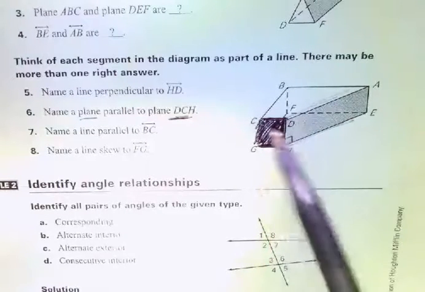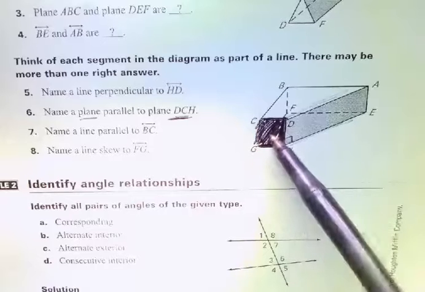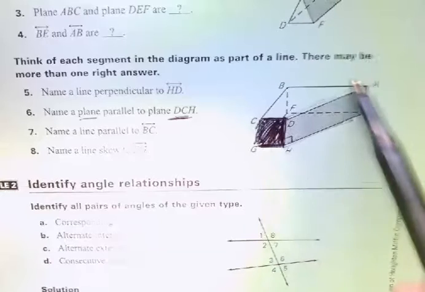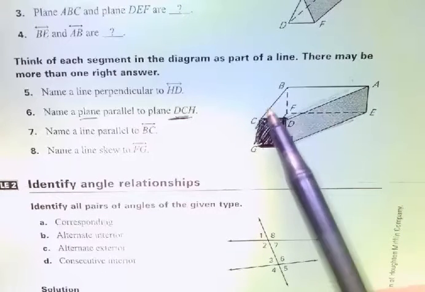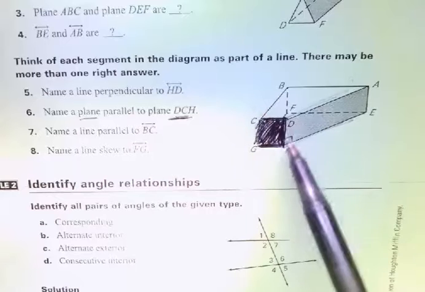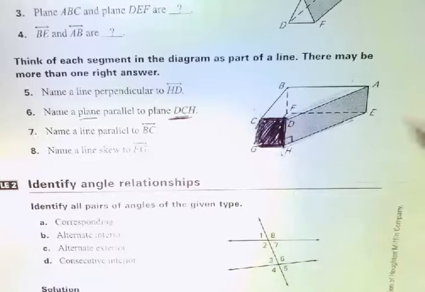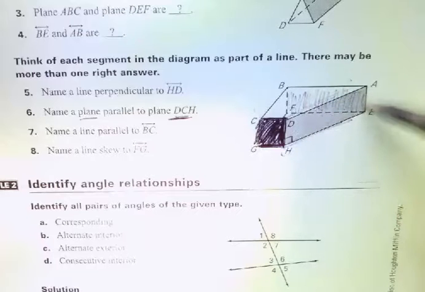So if I want a plane parallel to that front, then I need to find a plane that has lines that are parallel to the lines on this plane, which would be in the back. If I pick this plane on the side, or this plane on top, or the plane on the left, those all intersect this front plane. And in order for them to be parallel, I can't have them intersect. So it's this back one here, literally in the back.